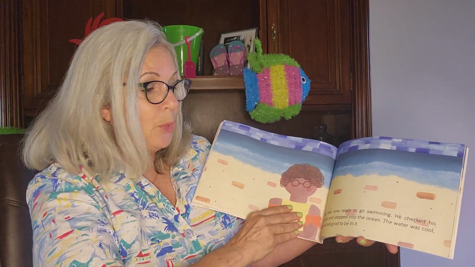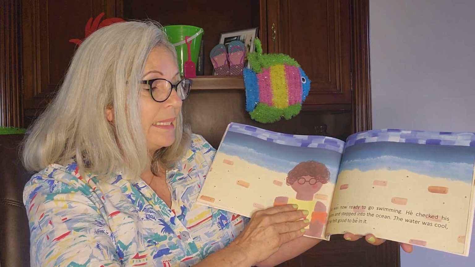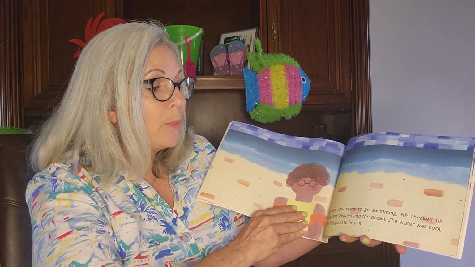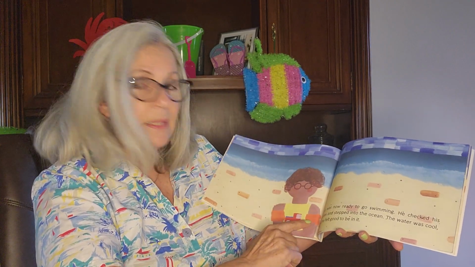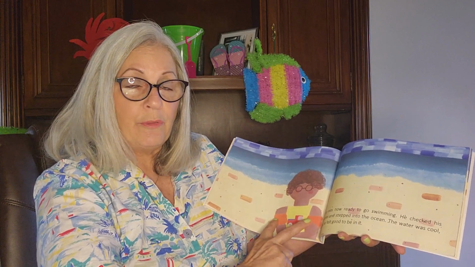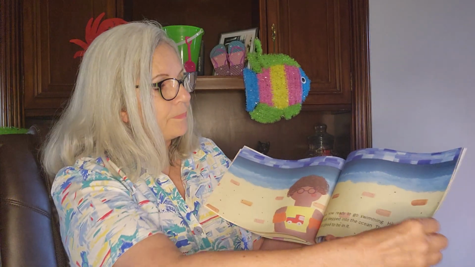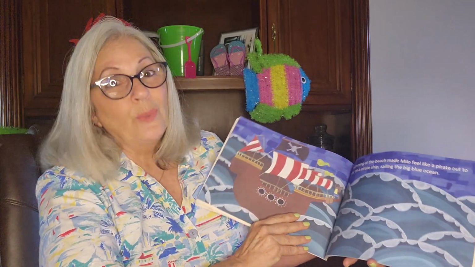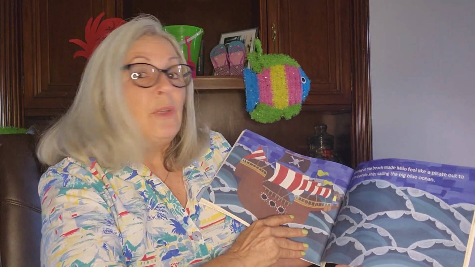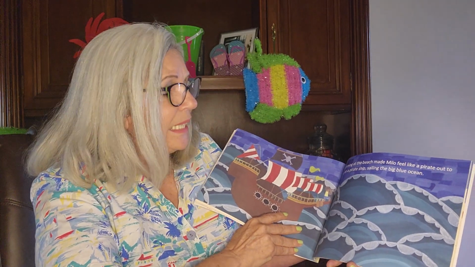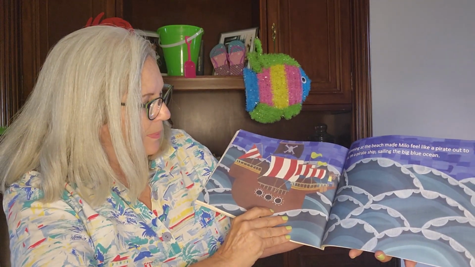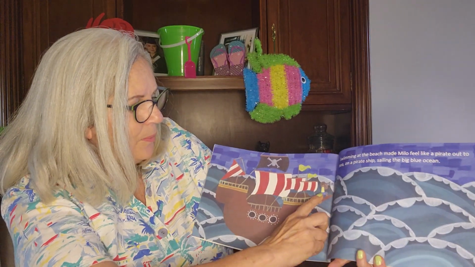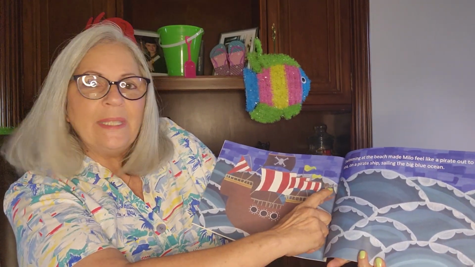Milo was now ready to go swimming. He checked his floaties and stepped into the ocean. The water was cool, and he felt good to be in it. Here are his floaties. Very important, boys and girls, to wear your floaties when you're swimming at the beach, right? Swimming at the beach made Milo feel like a pirate, out to sea on a pirate ship, sailing the big blue ocean. Wow, look at that pirate ship. And there he is, way over here, looking through a telescope.